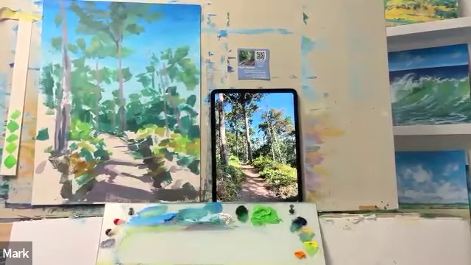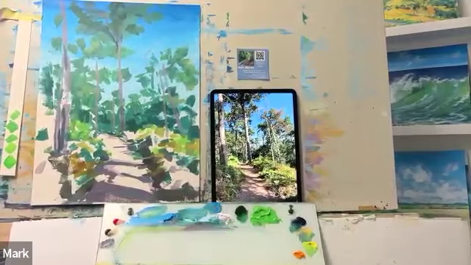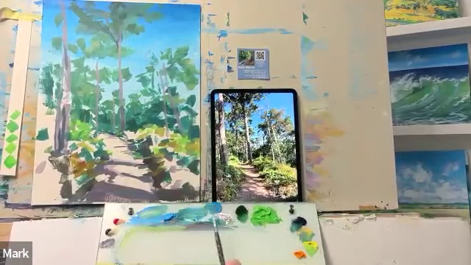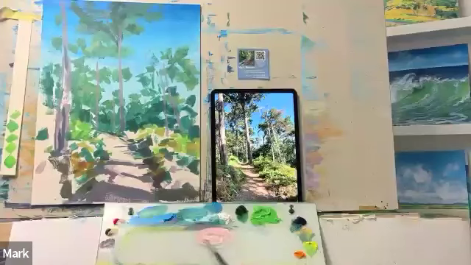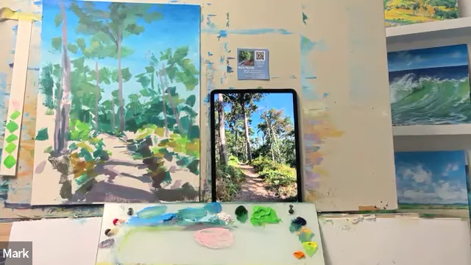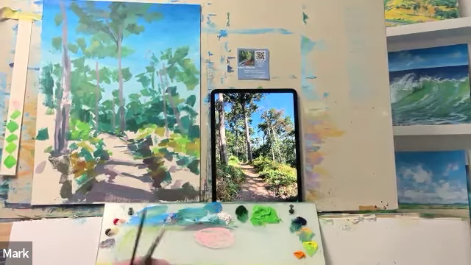I'm going to start to use, actually, what I'll do is it's just a thinner flat brush at the moment just for that area. So let's go for this. I'm going to go with some white and some cadmium red. And some Naples yellow. So I just need some more Naples yellow.